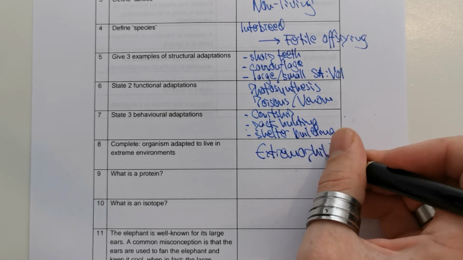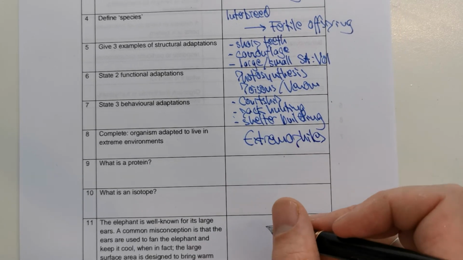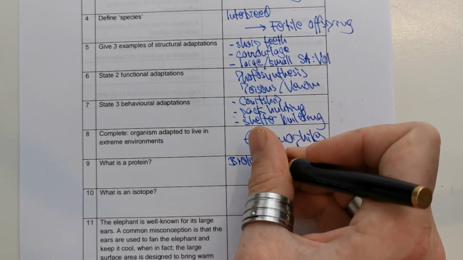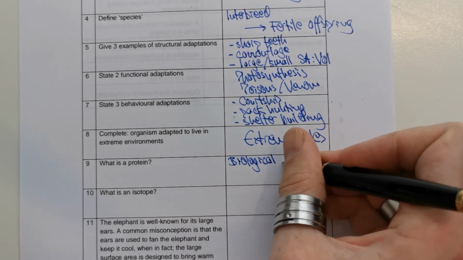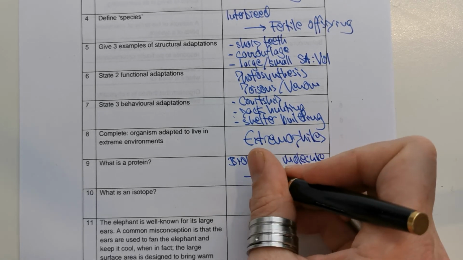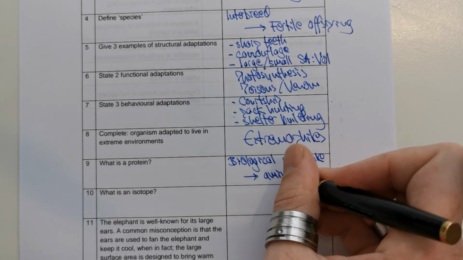Now a couple of recall questions from previous units of work. What is a protein? It's a biological molecule. And what is it made up of? It's made up of amino acid monomers.